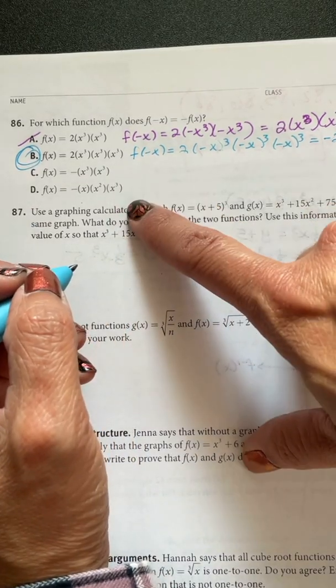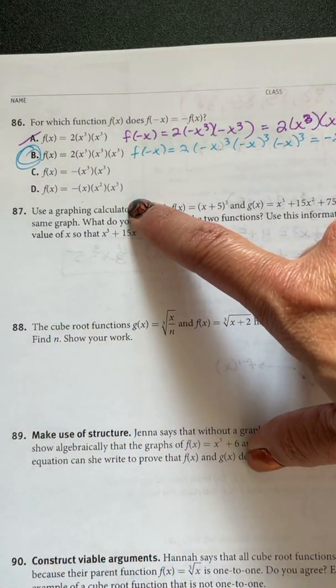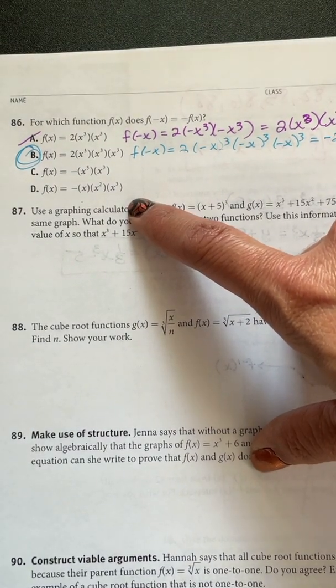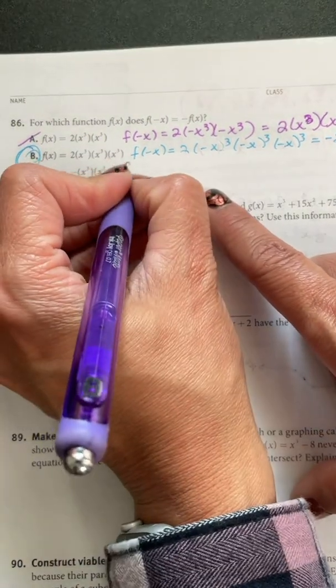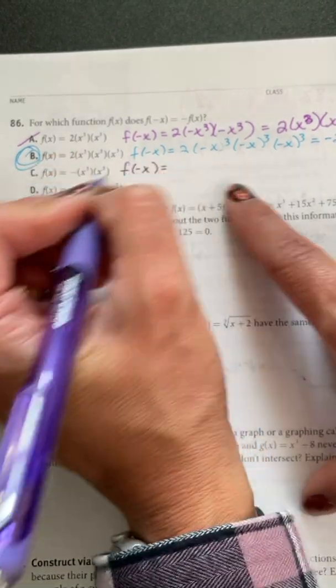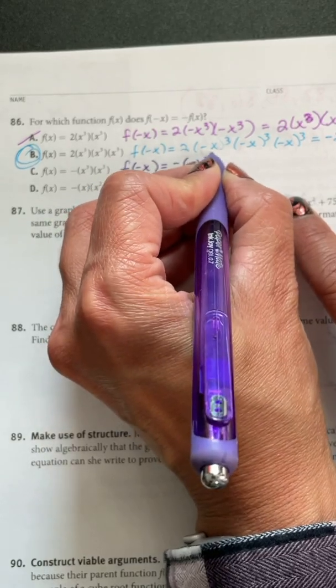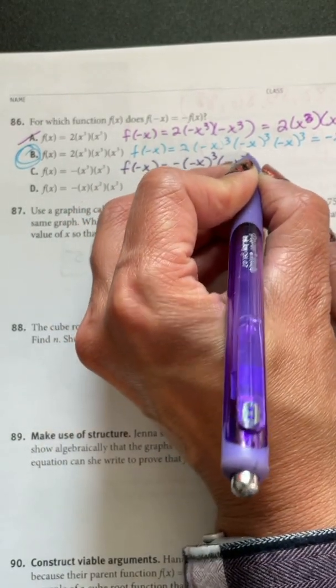But we need to check the other two. What if there's more than one correct answer? Because sometimes that happens. So let's check. So let's plug in an f of negative x into this function. So we have a negative out front, and then negative x cubed, negative x cubed.